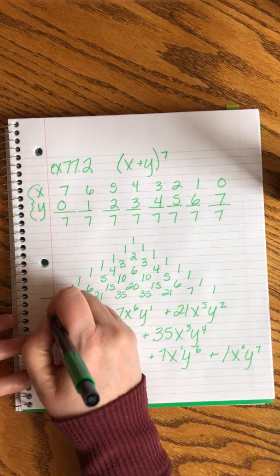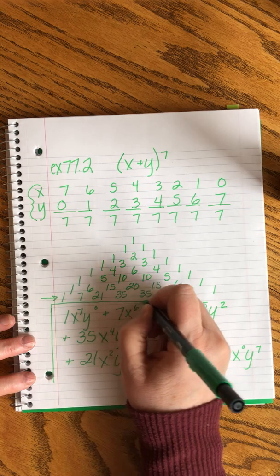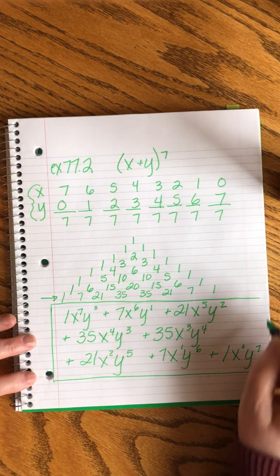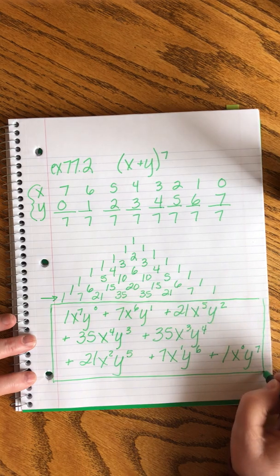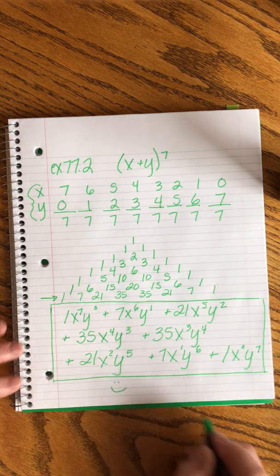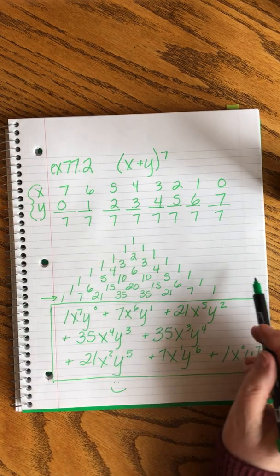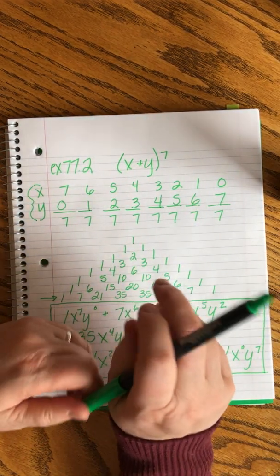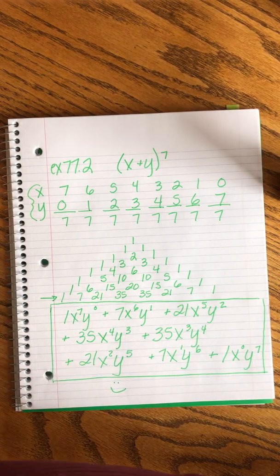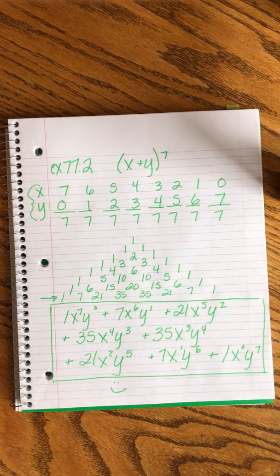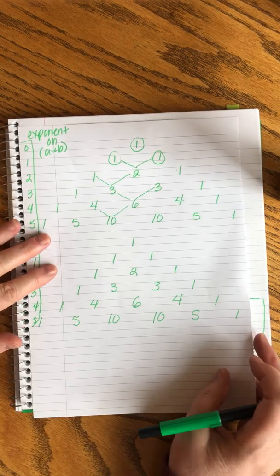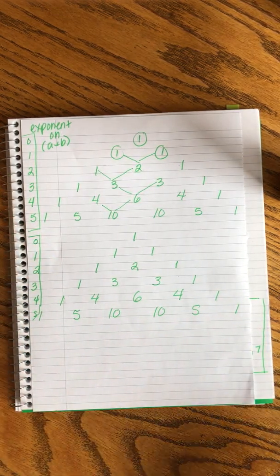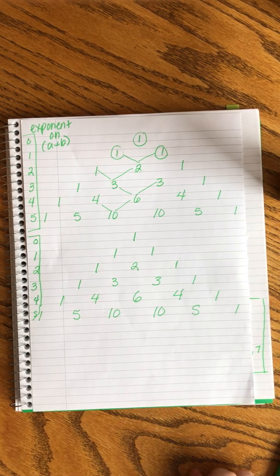I hope I didn't make any ridiculous mistakes in there. That's a lot of details to keep straight. But I'm sure you will agree, this and this are much faster ways than multiplying this ridiculous binomial times itself 7 times. That would make me want to cry. All right, Pascal's triangle, the pattern of exponents. You are locked and loaded for lesson 77. Thank you. Goodbye.